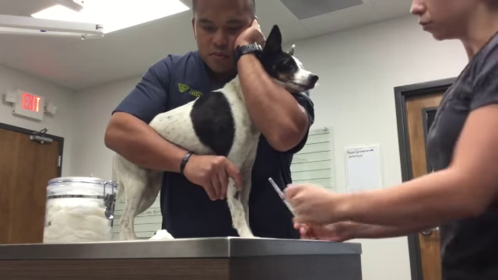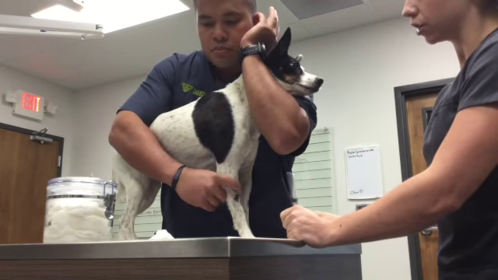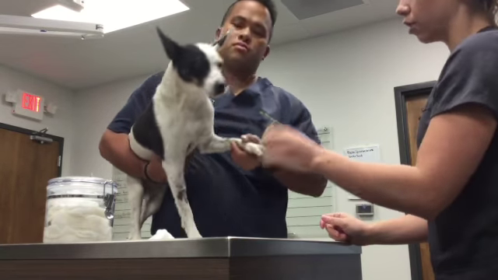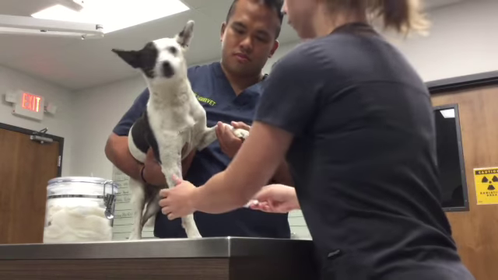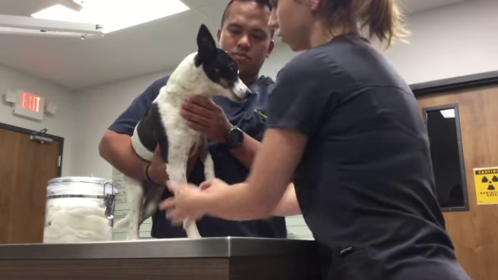We prefer to use the IV catheter to do our IV injections of our inducing agent. So we would make sure that the catheter is patent, and then we would insert our injection, and then from there we would flush it through the catheter. And that's our preferred route, but that's another way of doing it.